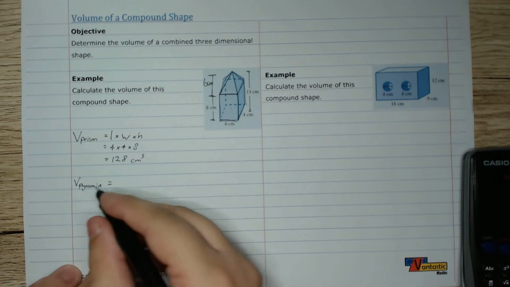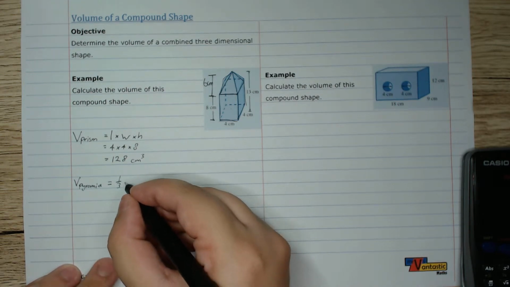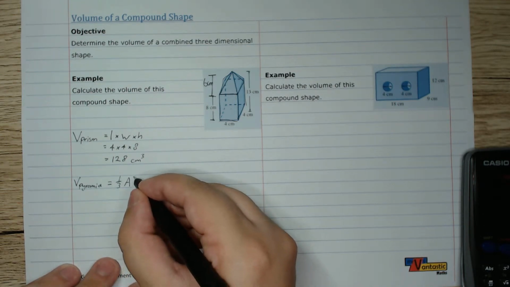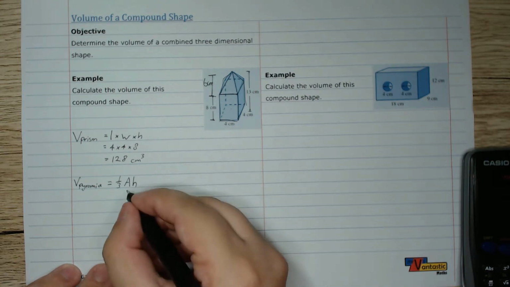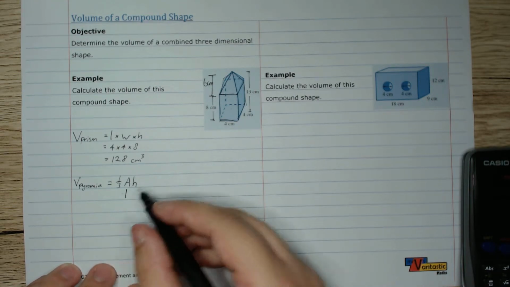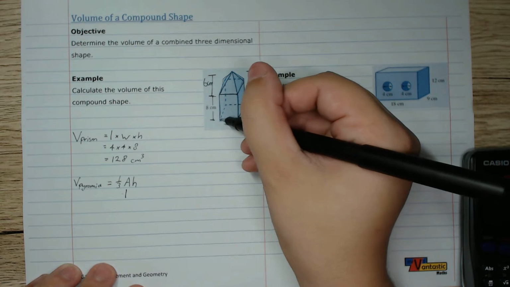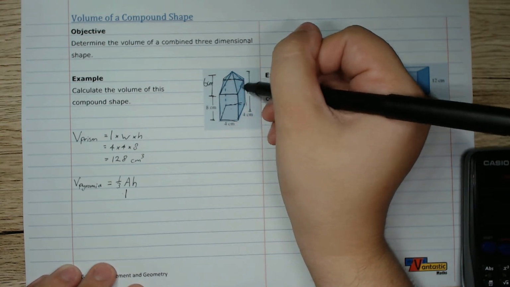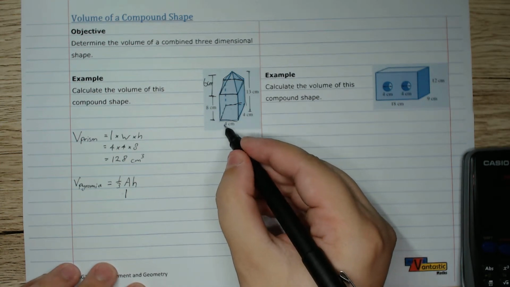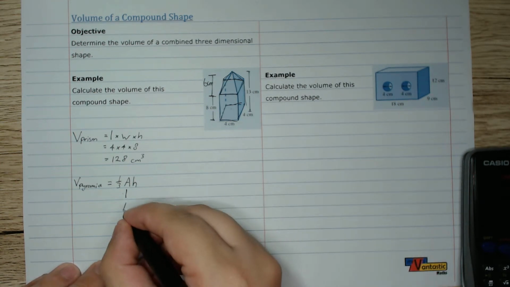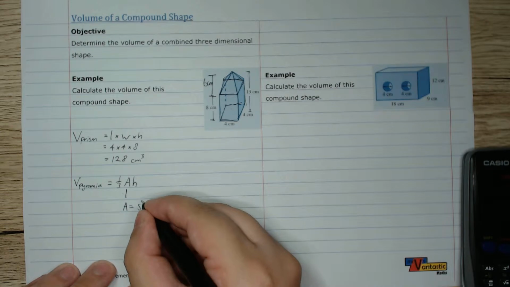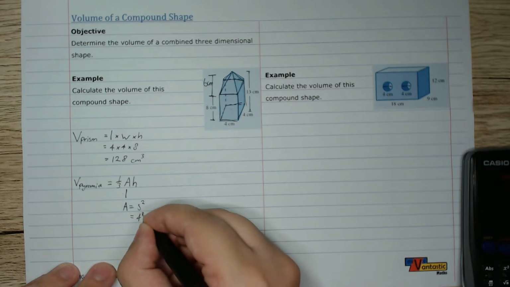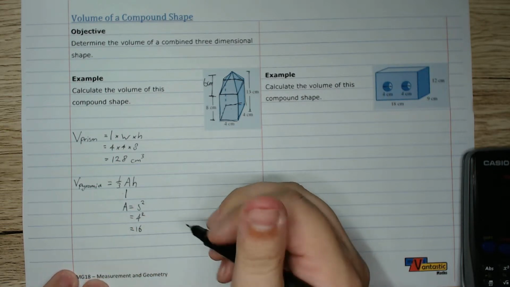So remember, the volume of a pyramid is a third base area times the height, and in this case the area is the same as this shape here, which turns out is actually a square, 4 by 4. So it's going to be side squared, which is 4 squared, which is 16.